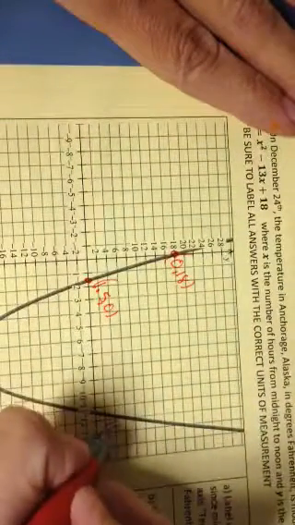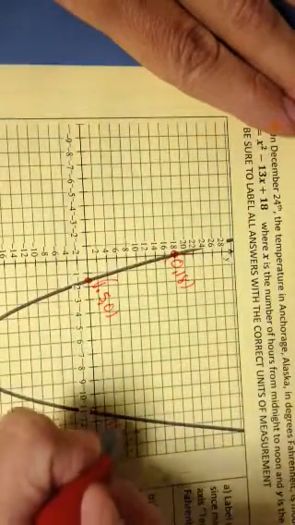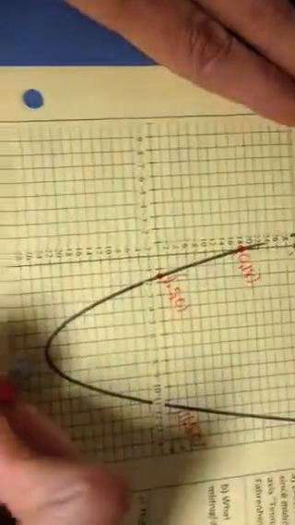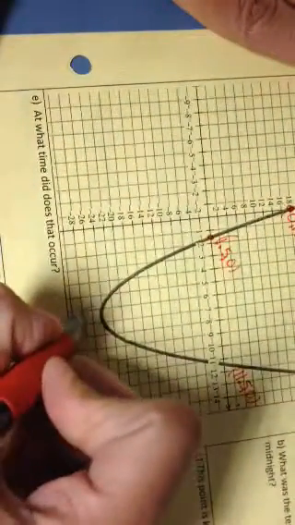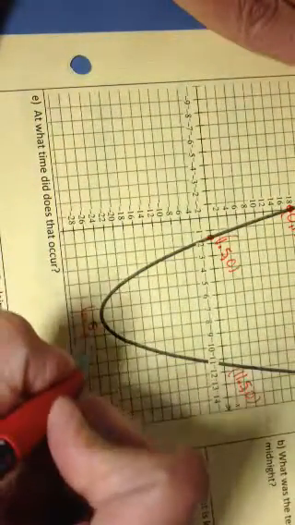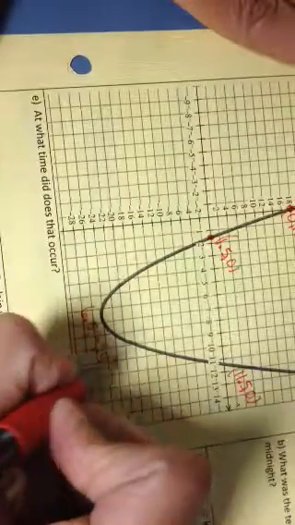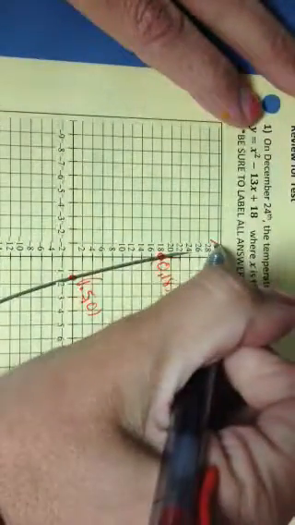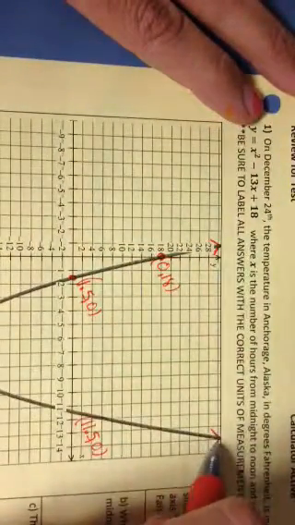Here's the other one, 11.5. And our vertex, so we're going to say it's about at 6.5 and -24. And these are all just approximate. And again, usually we have arrows, but since this is a situation in context, we don't need to worry about the arrows.